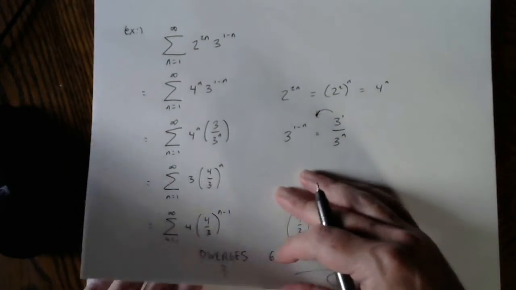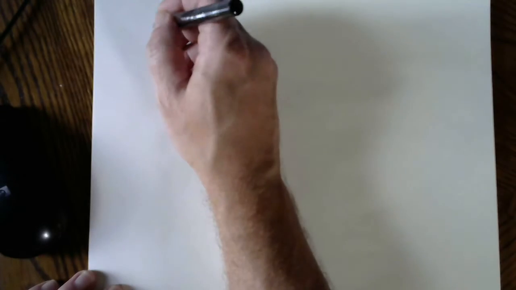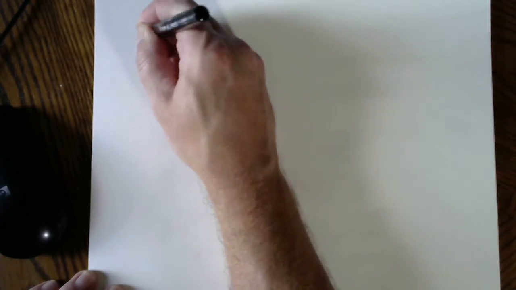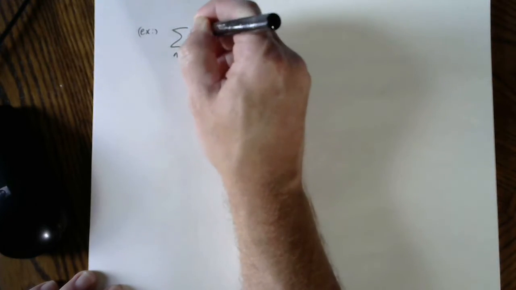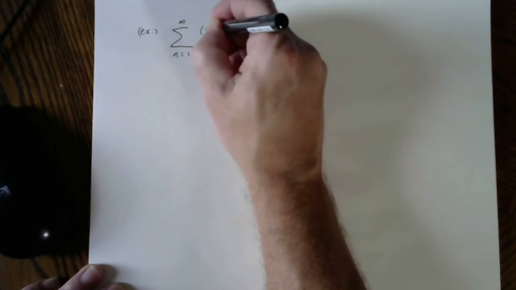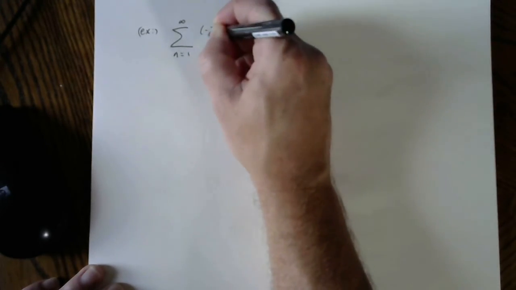Let's see another one. Okay, let me pick one out of the book. Well, let's see what we got. I want to do one that converges. All right, let's try this one. See what this one does. Negative 3 to the n minus 1, that looks solid, right? Over 4 to the n.